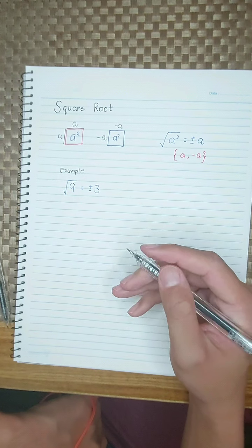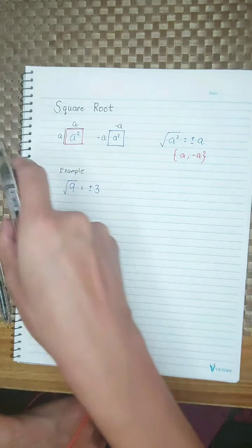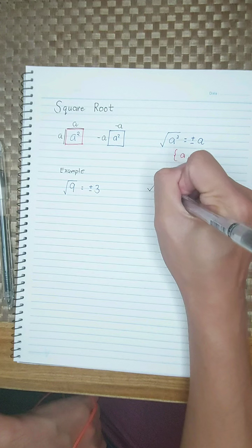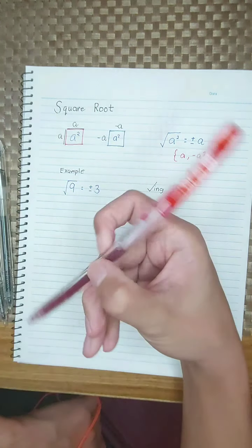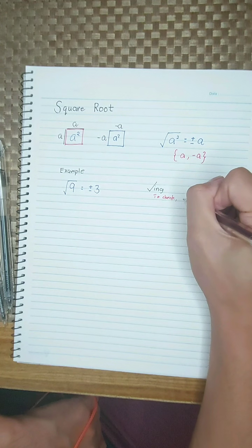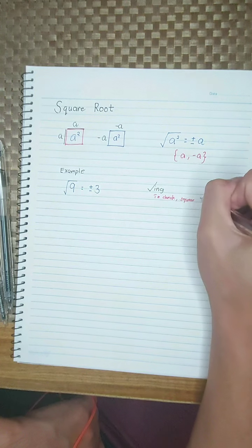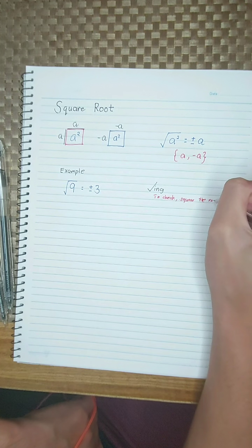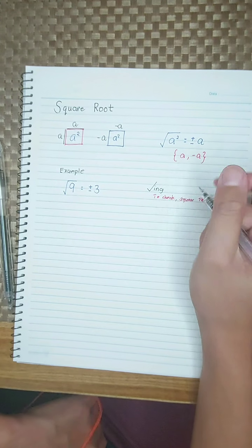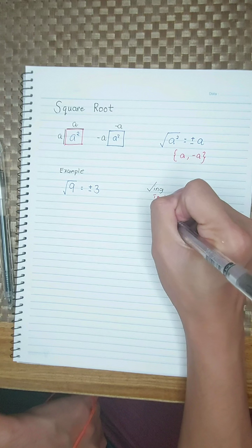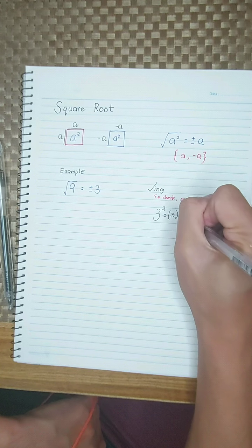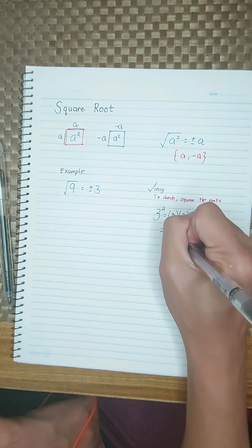Now, how do we know if our answer is correct? What I always do in my class is what we call the process of checking. So, to check that, you need to square the roots. You have two roots, so you do it individually. The first root that you have is 3, right? So, you have now 3 squared, that will be equal to 3 times 3 is equal to 9.